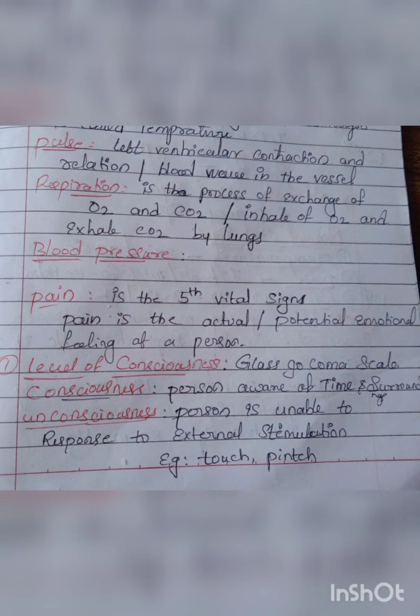Coma. What is the difference between coma and unconscious? Yes, there is a lot of difference. If you do not treat an unconscious person, the patient will go into a coma. In a coma the person is totally absent from his surroundings; he himself doesn't know who he is.